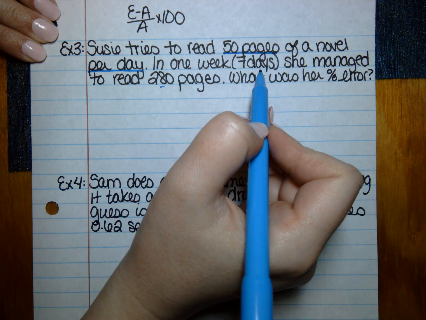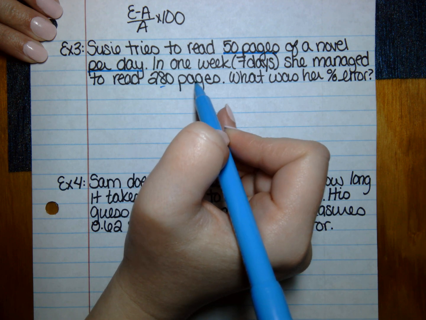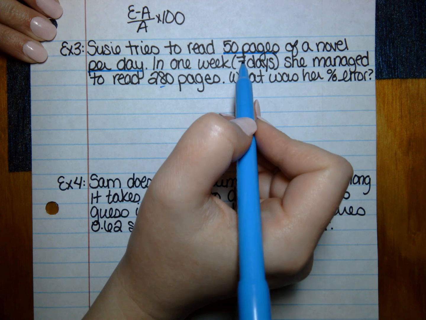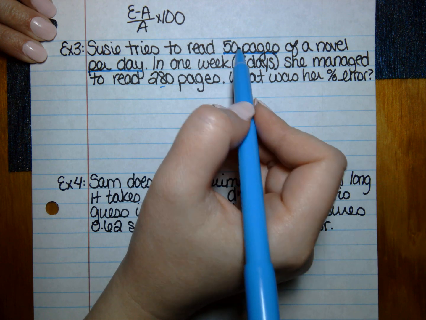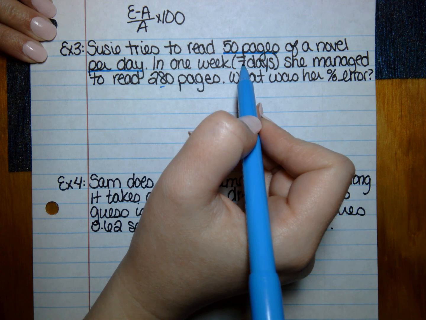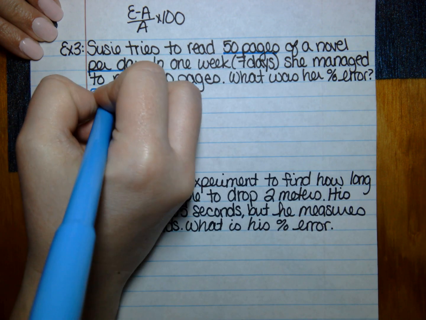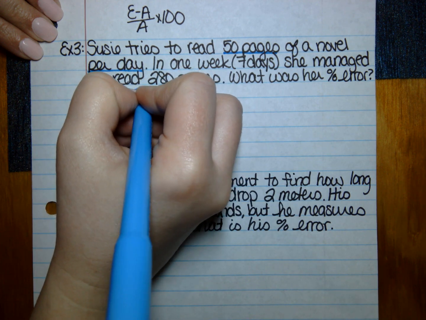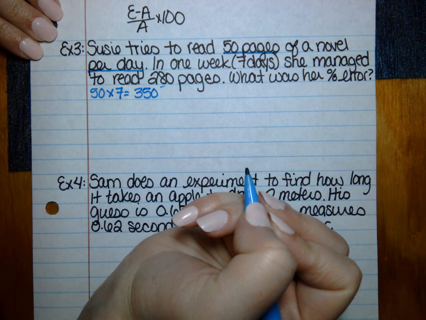So out of 7 days, she had 280 pages. So the first thing you need to do is find how many pages for this week. I can multiply 50 by 7 to get how many she was planning on doing that week. So if I do 50 pages times 7 days, she wanted to read 350 pages that week.